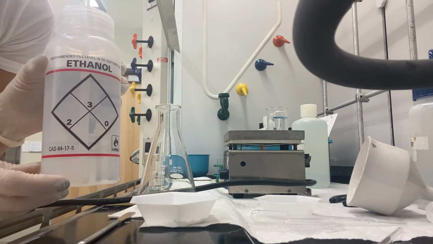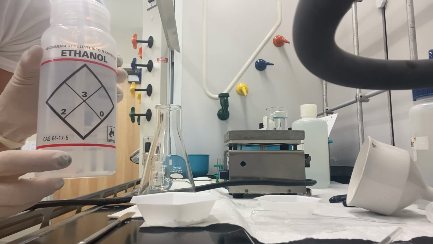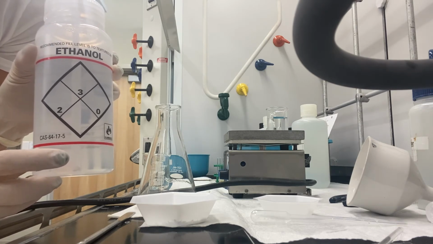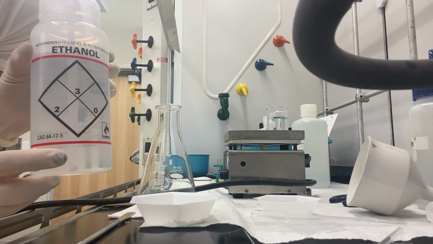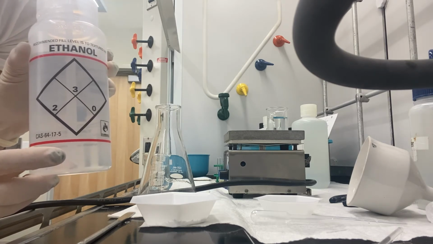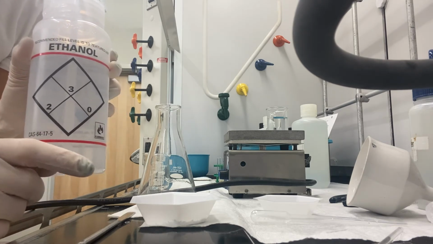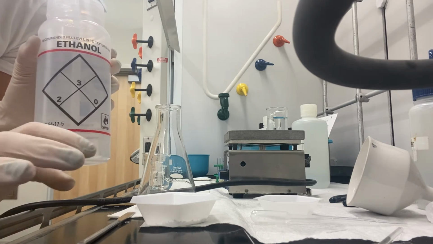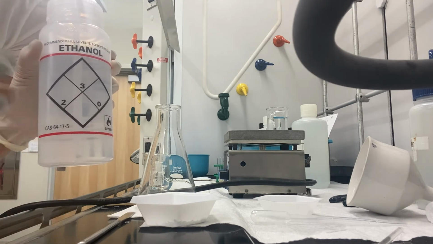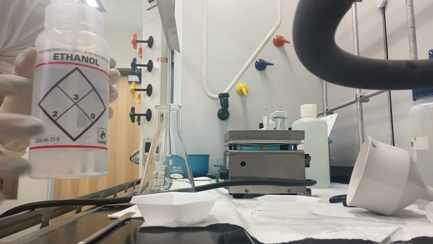Okay, so remember the properties of our recrystallization solvent is that our solid needs to be soluble at high temperatures, but insoluble at low temperatures. So we want to be able to heat up our ethanol, add it to our solid, and at high temperatures, everything dissolves, impurities included, so that any impurities that are trapped in that solid can come out.